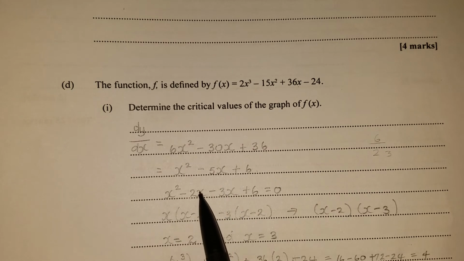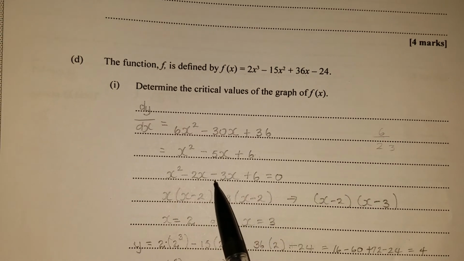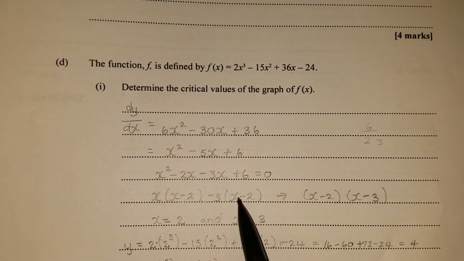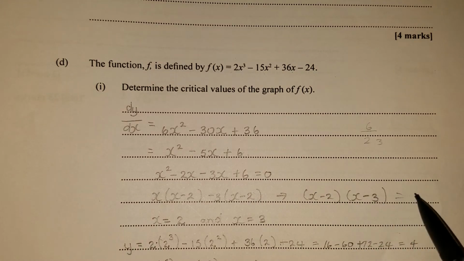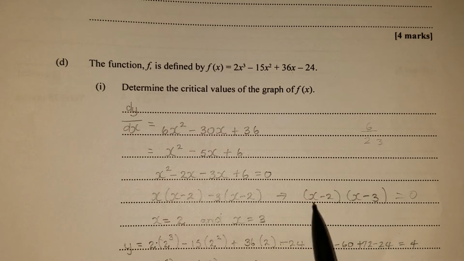So factoring out the common value of x, we'll be left with x minus 2. Here, factoring out a negative 3, once again we're left with x minus 2. So our factors are x minus 2 and x minus 3 equals 0, making our x values a positive 2 and a positive 3. So we have found the x values.